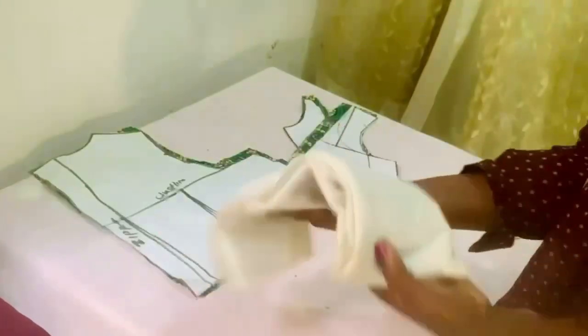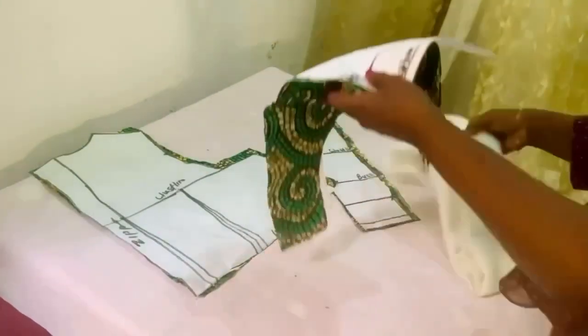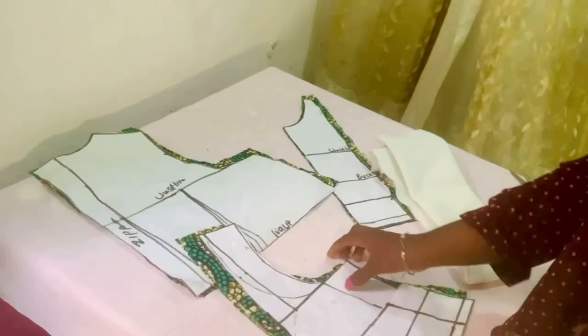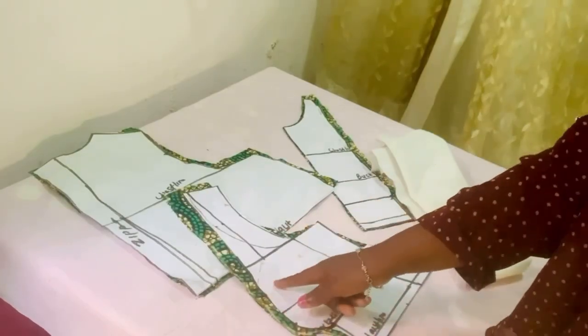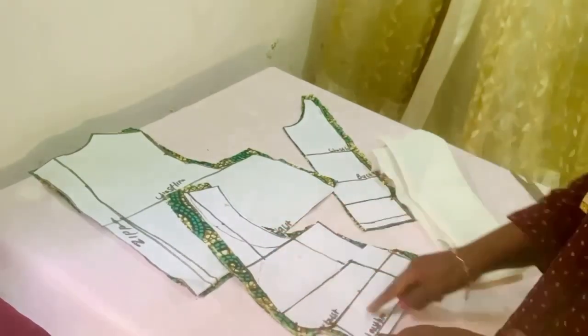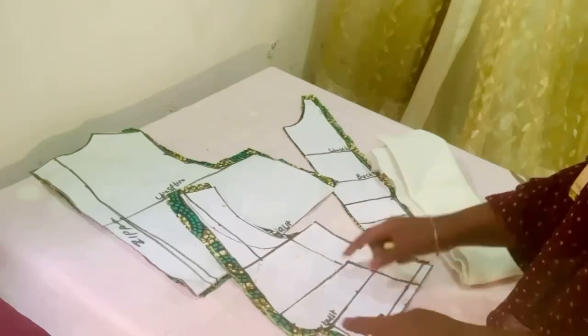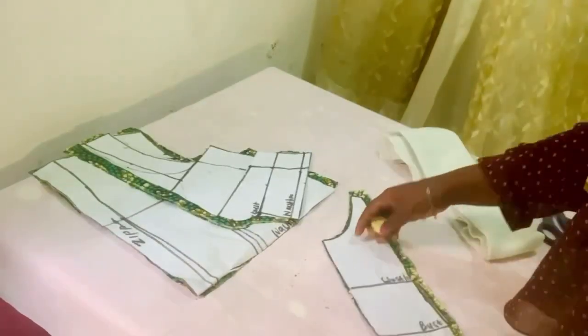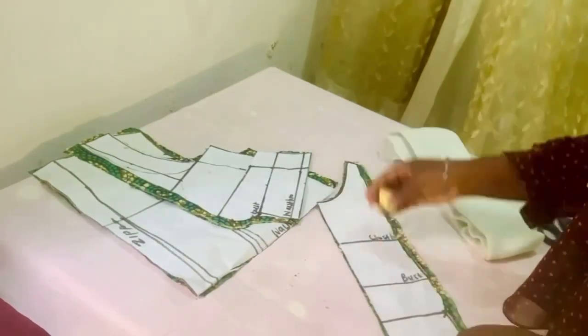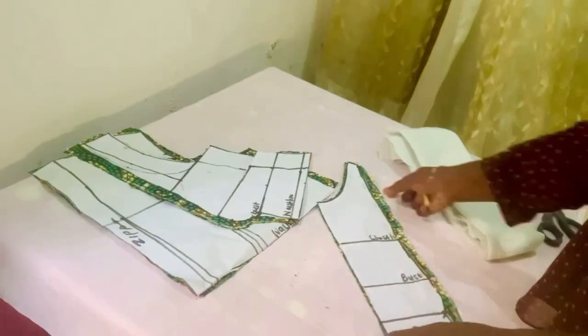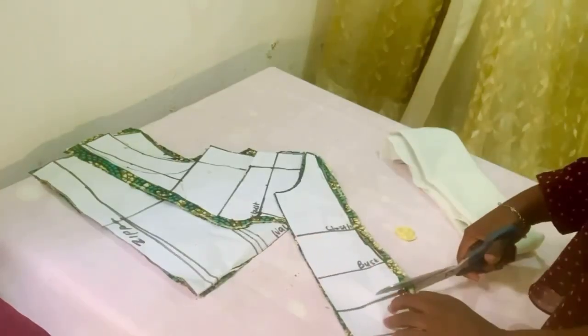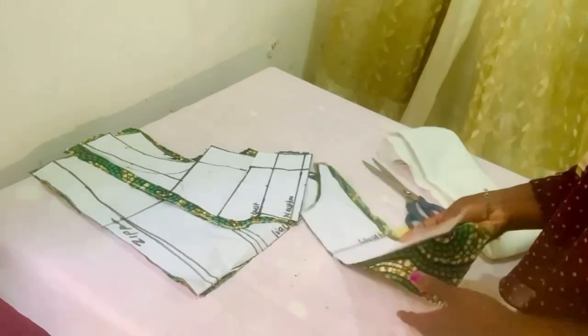Then I'll also add my wadding to it. My wadding will be from this part to the under bust or to the waist. Then I also added wadding to the center front from my chest line to the under bust. Then you notch this part, so the front pattern and the back pattern fall back to the same line. Then I'm going to be joining a gathered dress to the blouse.